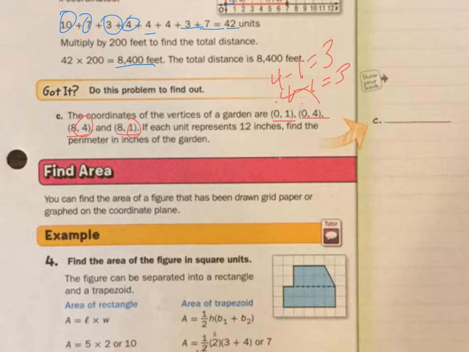Then on this one, 8 is different from this x, so it's 8 minus 0, and this x is different from this x, 8 minus 0 equals 8. So my perimeter in units is 3 plus 3, 8 plus 8. 16 plus 6 is 22. So it's 22 units.